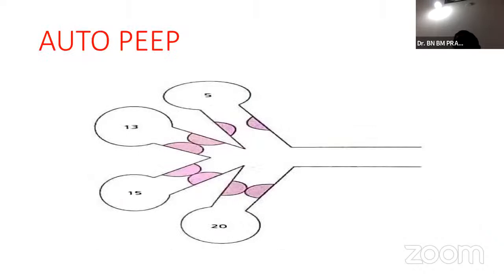So, one word about autoPEEP. Because they are hyperventilating, there's hardly any time for the expiration to take place, and there is a severe bronchospasm and obstruction. There's a severe expiratory flow limitation, and therefore there's air trapping, and this is called dynamic hyperinflation. This dynamic hyperinflation keeps the lung in a hyperinflated state, and therefore the inspiration is not able to achieve the maximum tidal volume which is required for the ventilation.